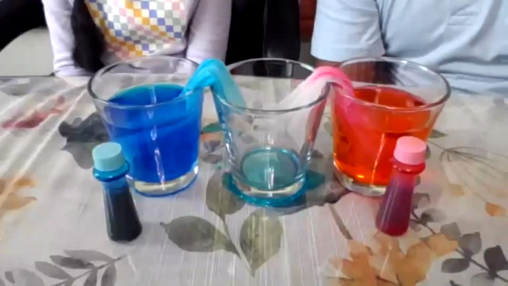Yeah, you put the food coloring in and then you put some kind of connector to connect the middle cup with the other two cups, so that the red and the blue can both come together.